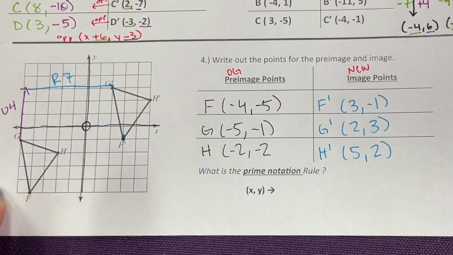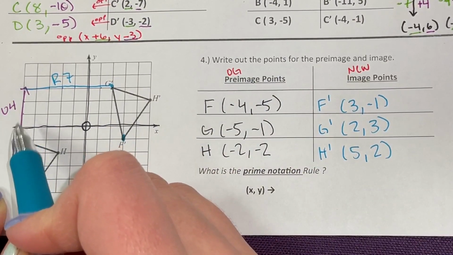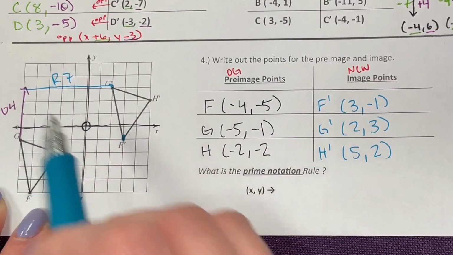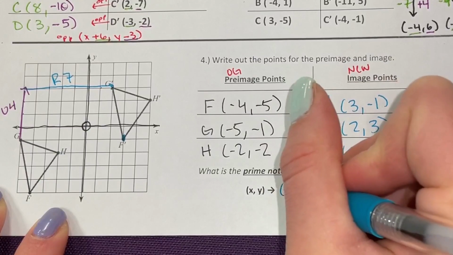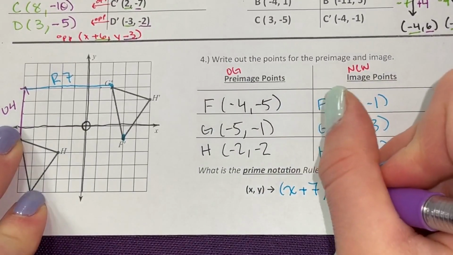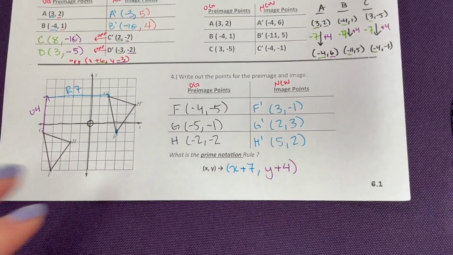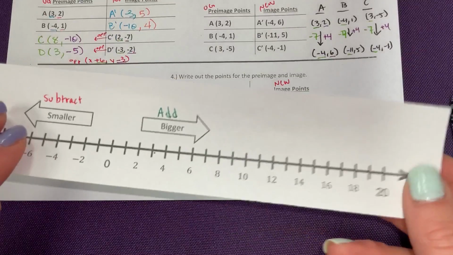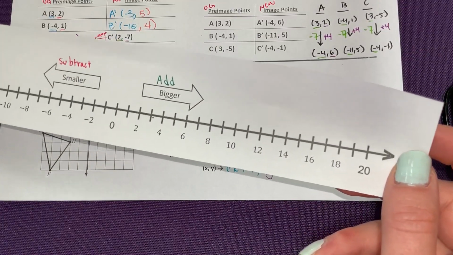Okay? So because of that, I got to be careful, right? Because up is a Y thing. Right is an X thing. So we're going to do X plus 7. And then the Y was up 4, which is positive. So we got Y plus 4. And that's what we're doing today. All right. So again, if you want a number line, you can have one. I'll have extra. And you can always use the ones in the classroom as well.